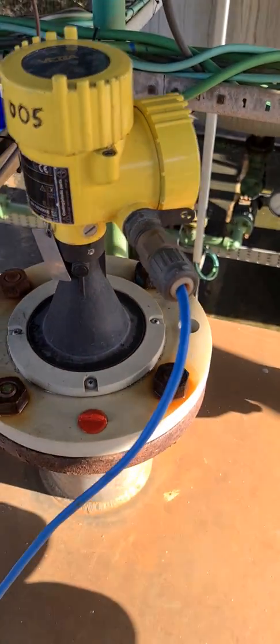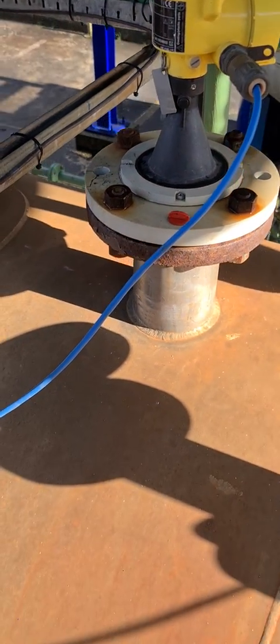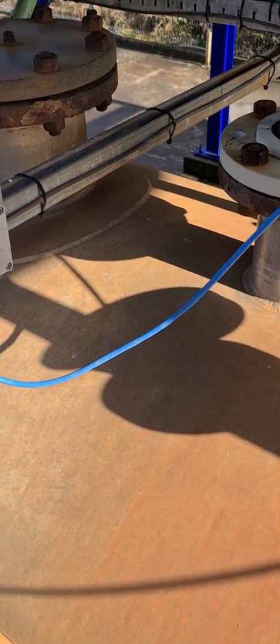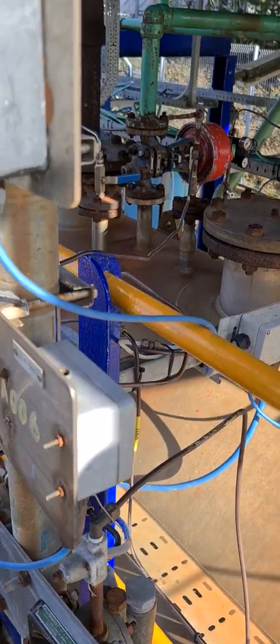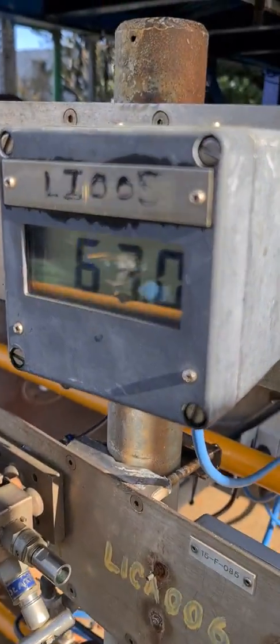However, that blue cable takes the measurement, in this case 4 to 20 milliamps, through the junction box, and also now displays it on the screen.